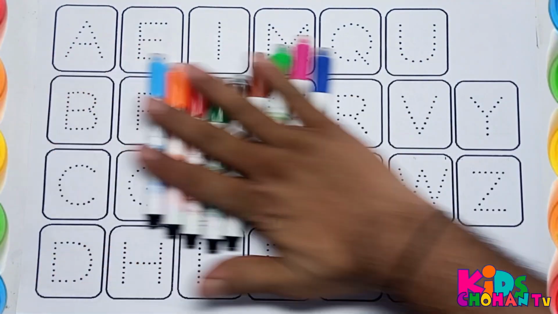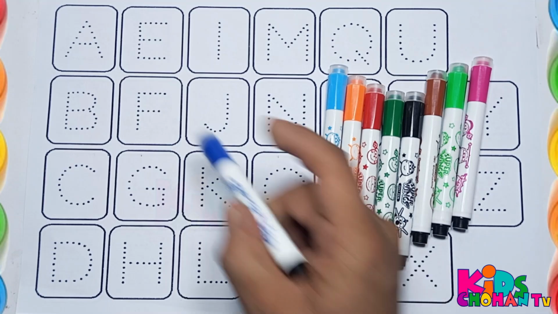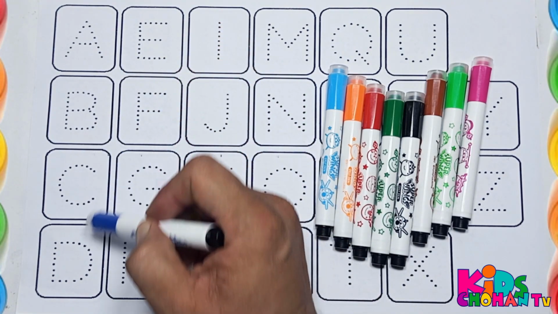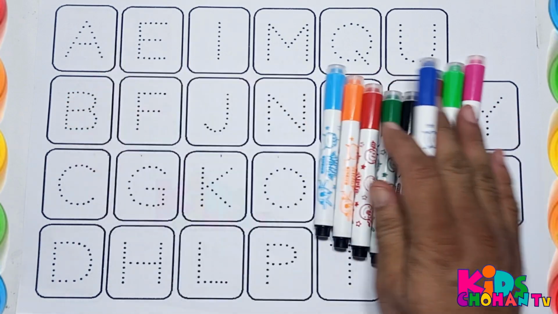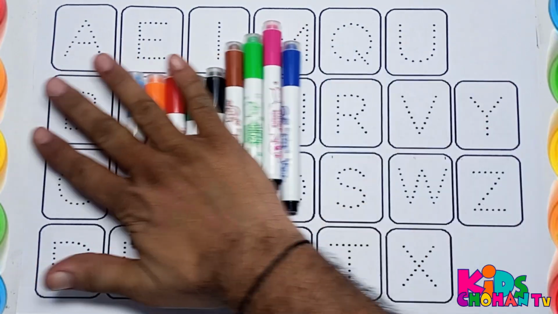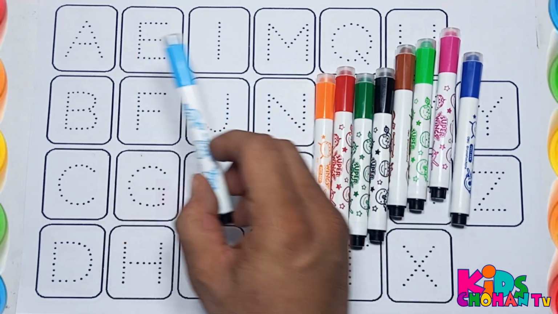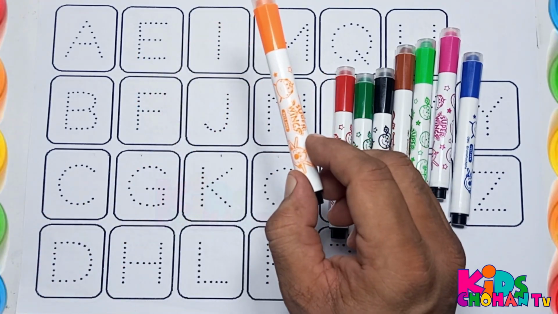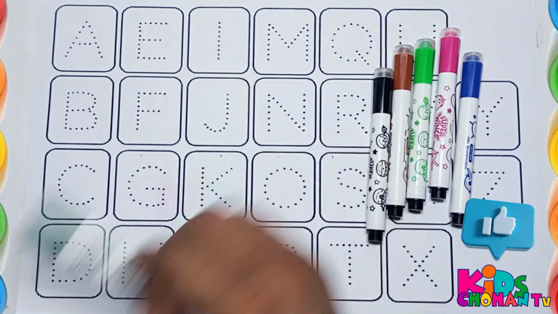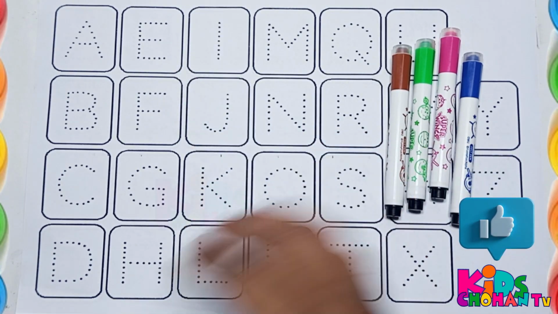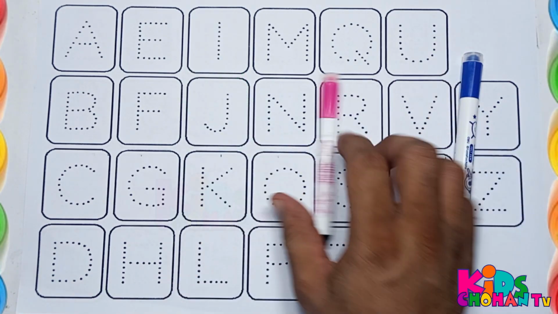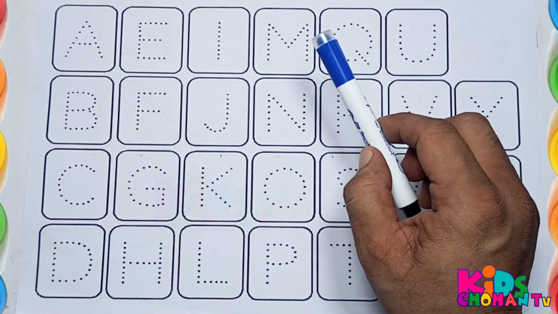Kids, we will trace A, B, C, D, A to Z. Let's learn colors name. Sky blue, orange, red, green, black, brown, light green, pink and blue color.